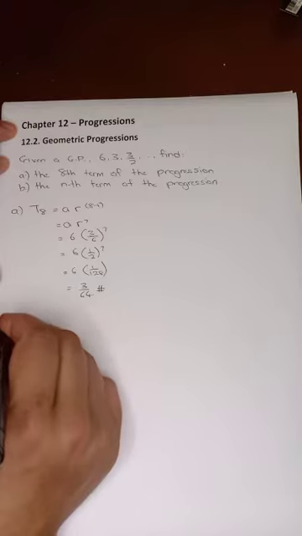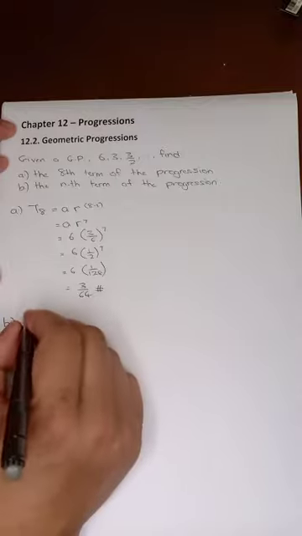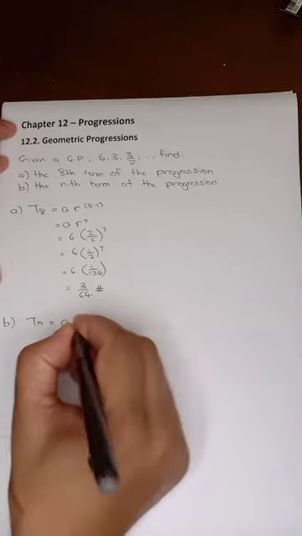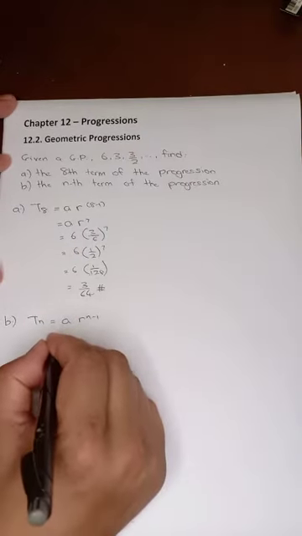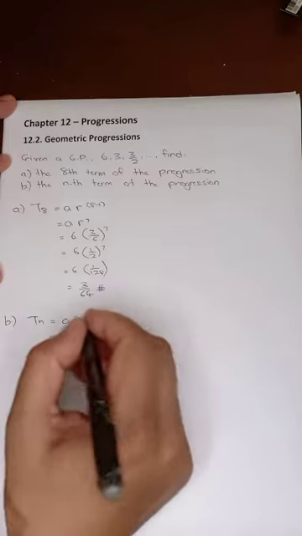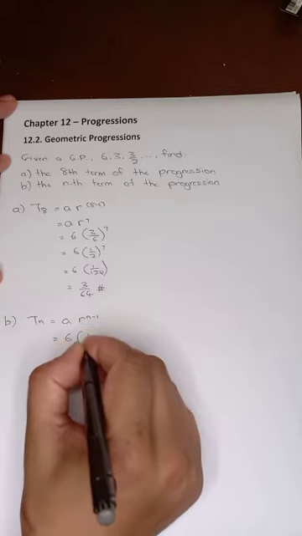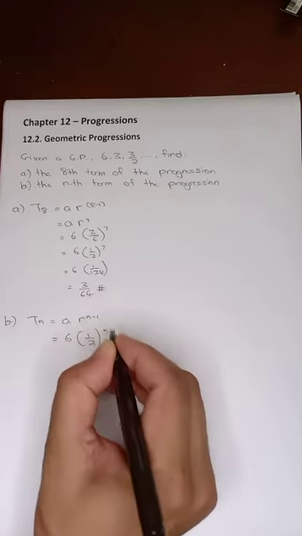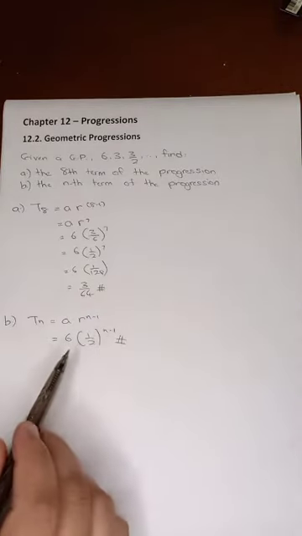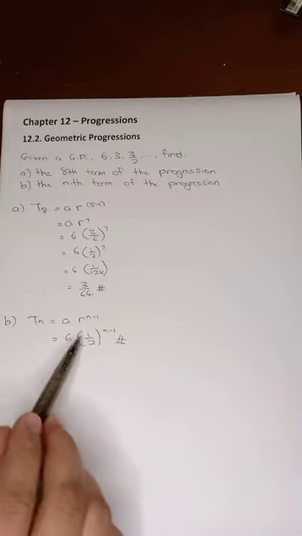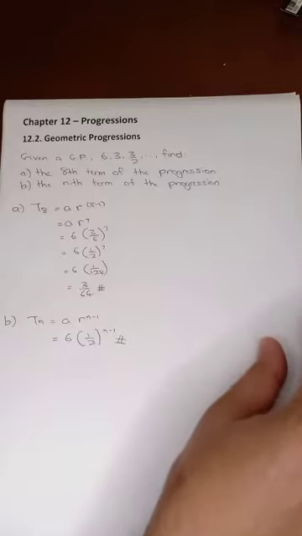Okay, move on to the next question, B. The nth term of the progression. That means the formula is Tn equals a r to the power of n minus 1. And what is your a? We know the a is 6. And what is your r? We know the r is 1 over 2. We have done that in question A. And use that, 1 over 2 to the power of n minus 1. Okay, this will be the answer for the nth term. You can't simplify the 1 over 2 and 6 because it's in the bracket and you have an index, you have a power here. Okay, moving on to the next question.